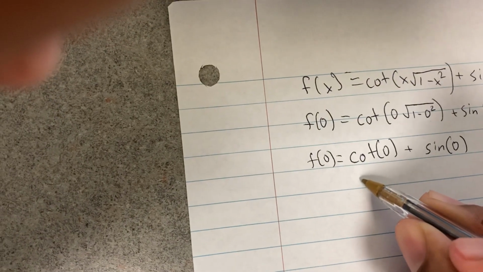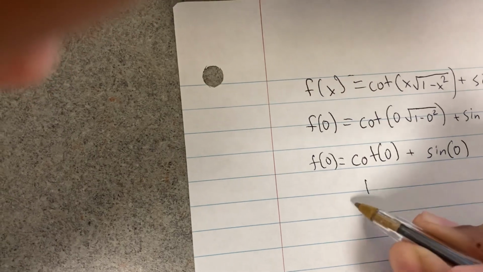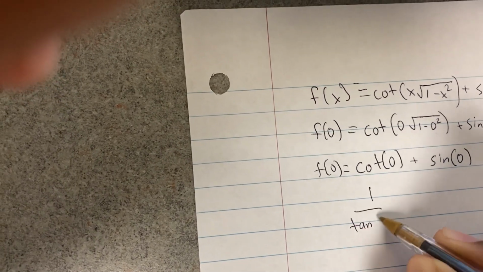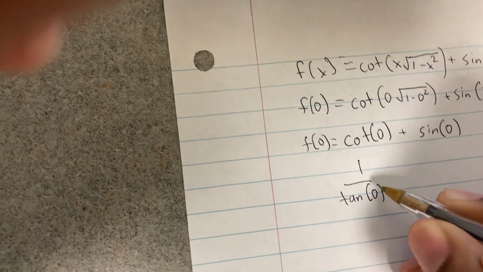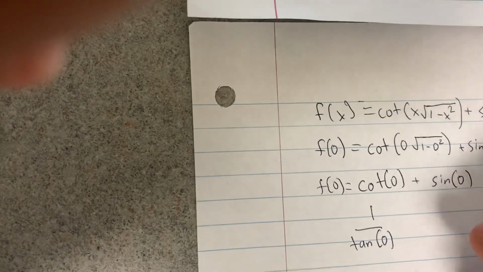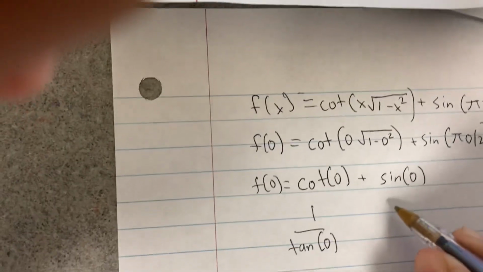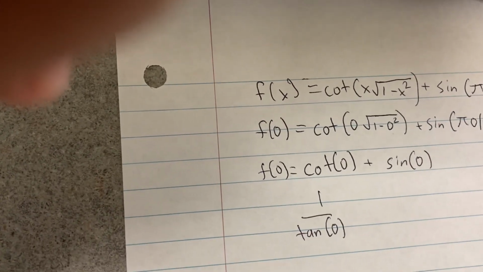Now, cotangent is also the same thing as 1 over tangent. So we put a 0 there. And then sine of 0, if you know the unit circle, that would just be 0.